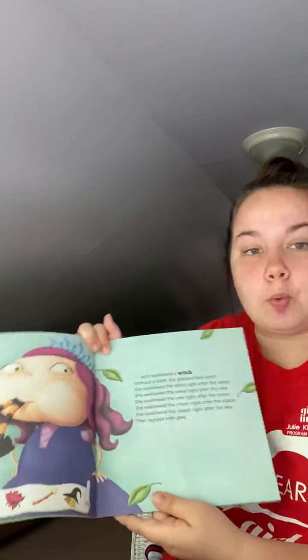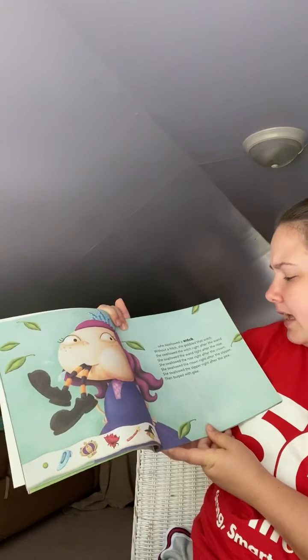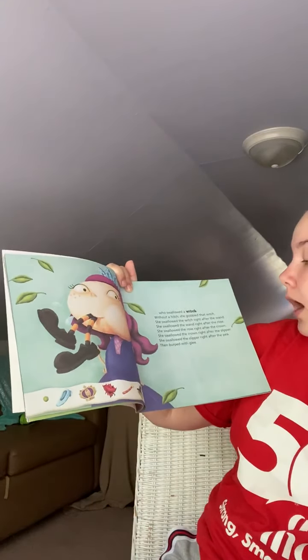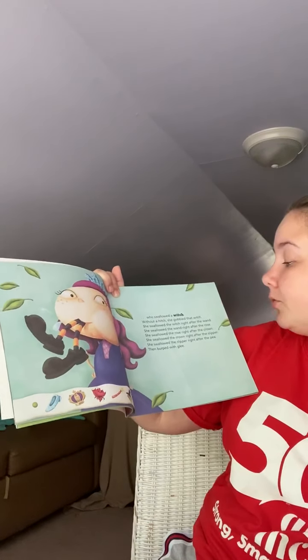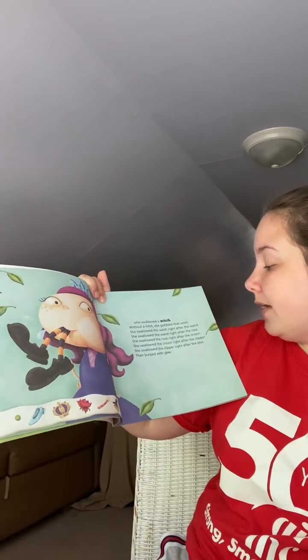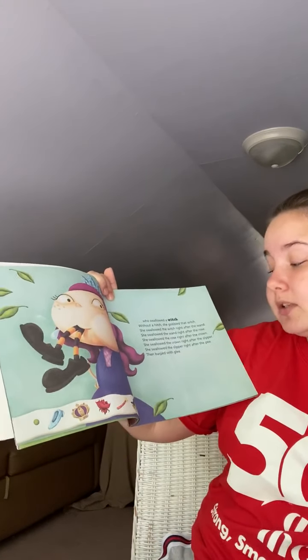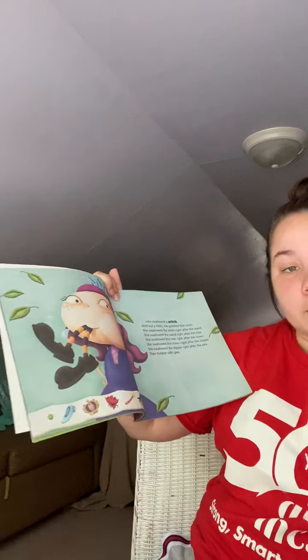Who swallowed a witch. Without a hitch, she gobbled that witch. She swallowed the witch right after the wand, the wand right after the rose, the rose right after the crown, the crown right after the slipper, and the slipper right after the pea, then burped with glee.